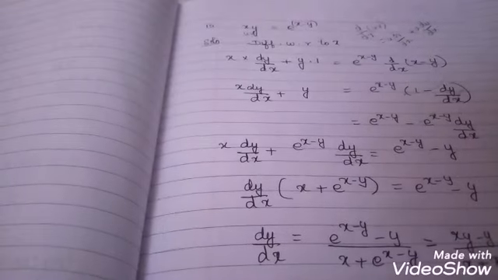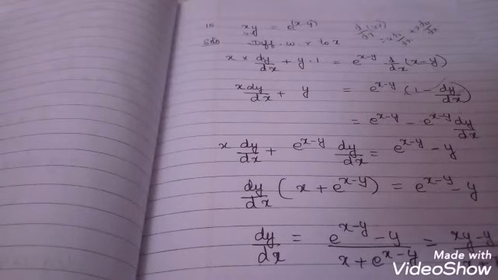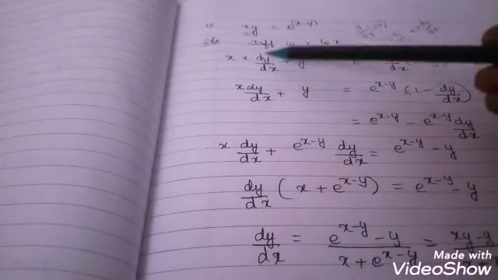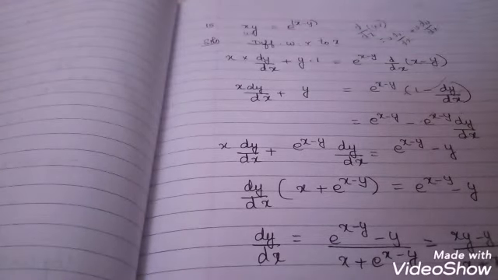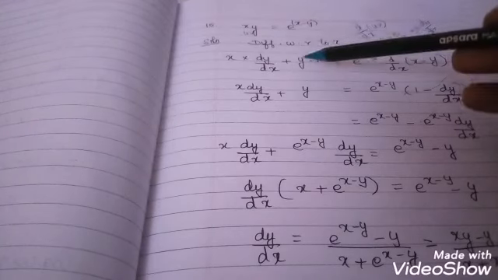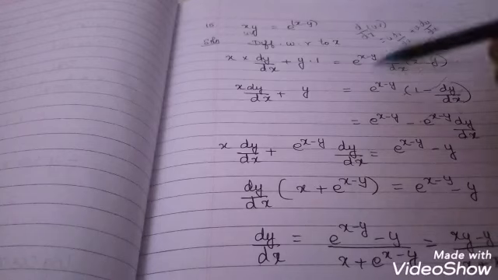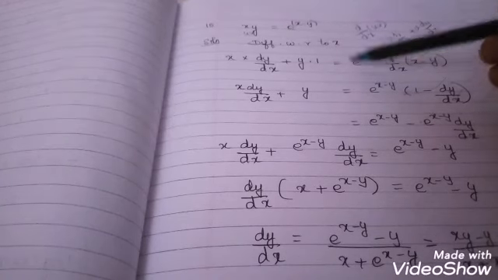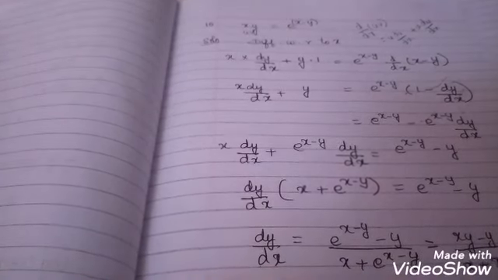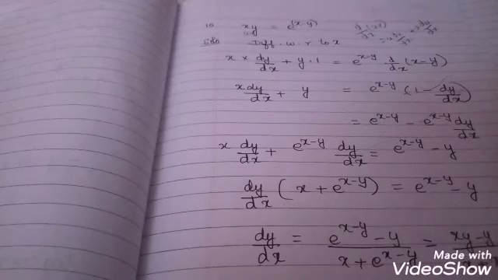This is what you have here by using the uv formula. So here in this case it is x into the differentiation of y. So what is the differentiation of y? It's nothing but dy by dx, plus y into the differentiation of x, that's nothing but 1, equal to the differentiation of e power x minus y. So when I differentiate e power x minus y, what is it that I'll have to do here?